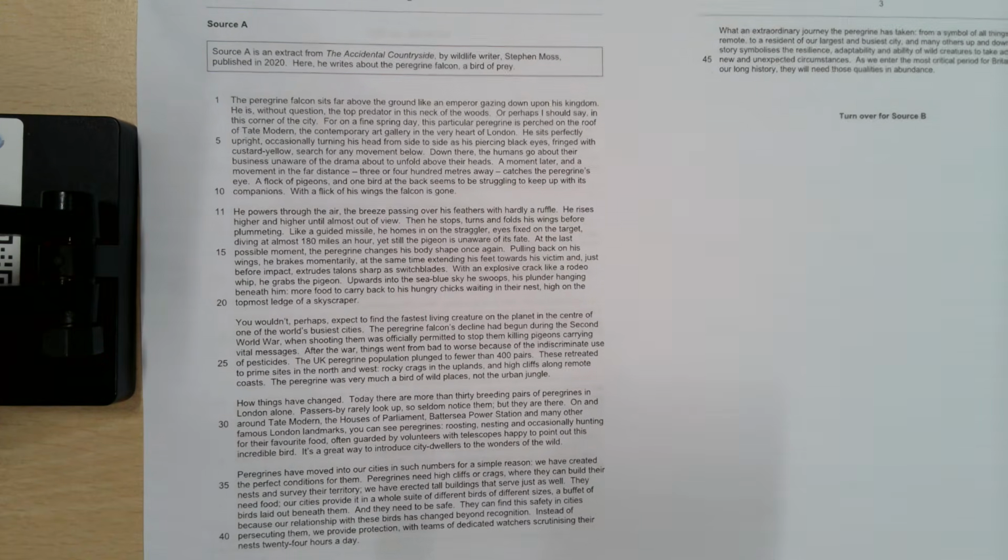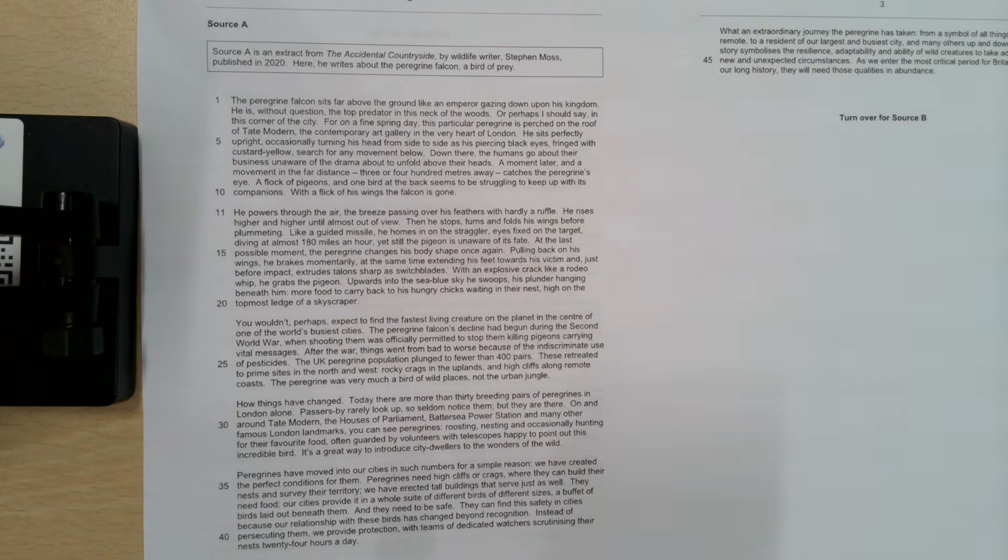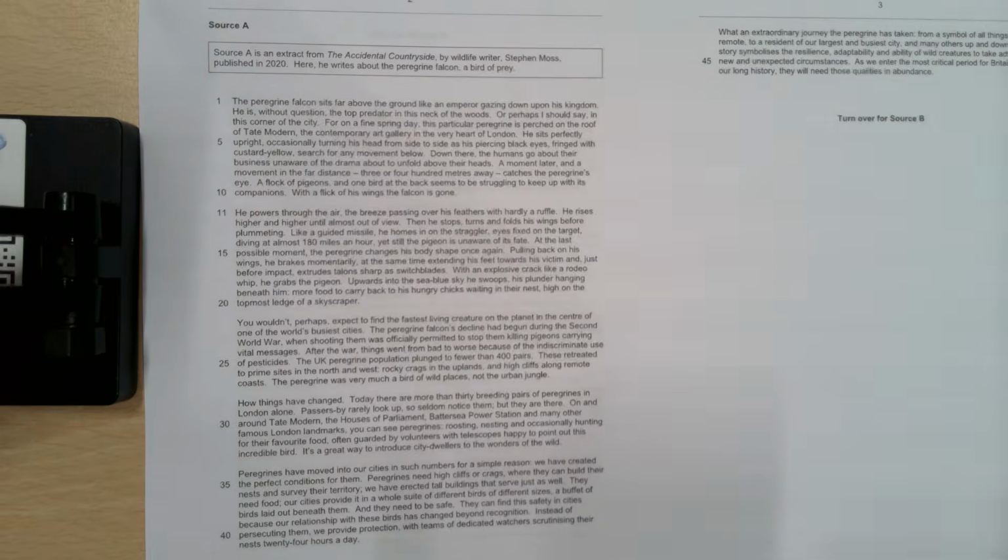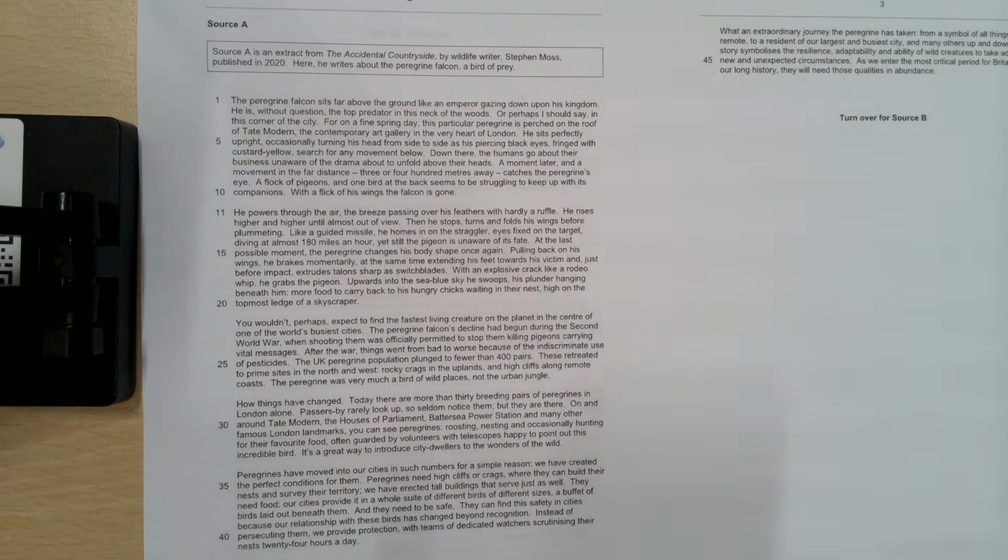So, first thing you need to make sure that you do when you get into the exam is you need to annotate your extracts. Read through both of them. To get a good chance of getting into your level 3 and above, you've got to be able to demonstrate that you understand the extracts. So therefore, reading them as a whole first is the best thing that you can do.